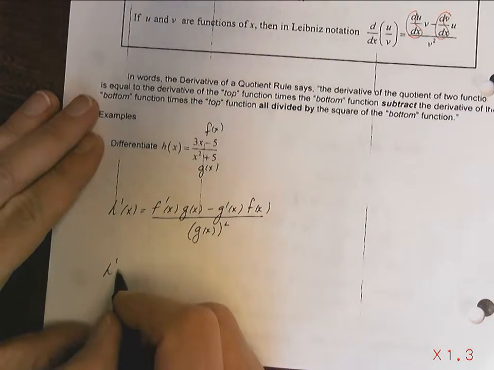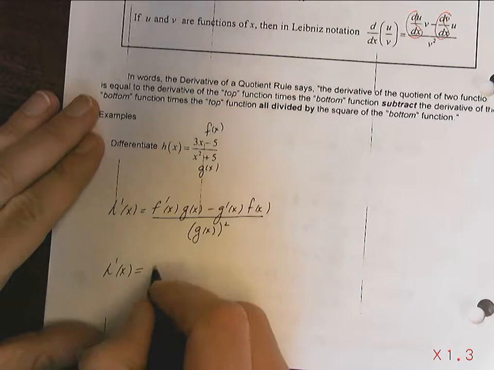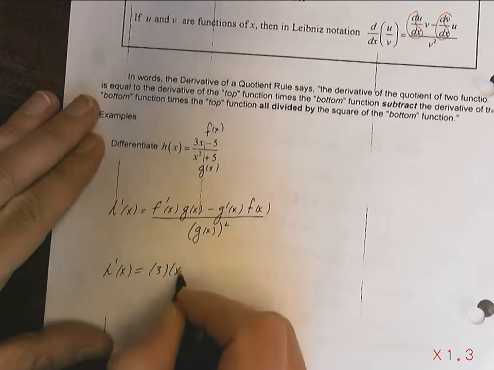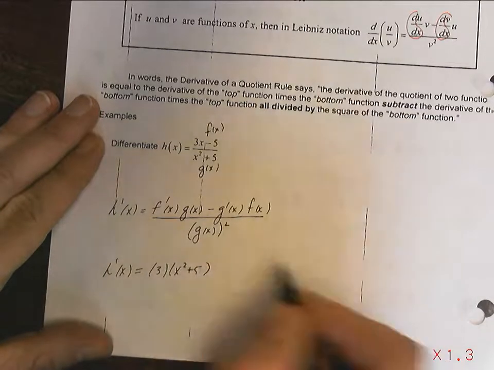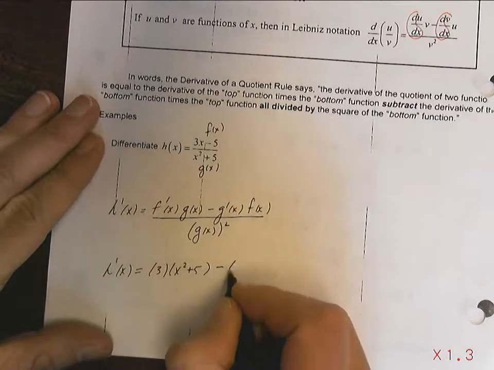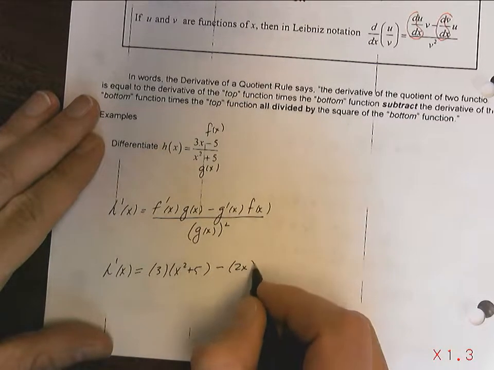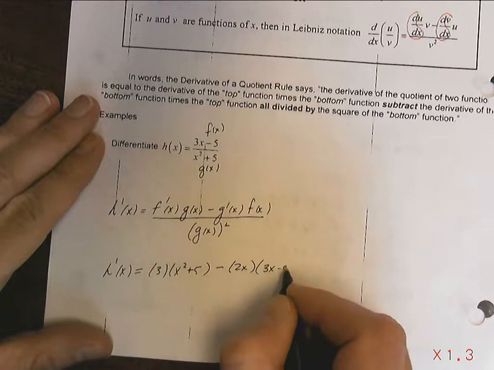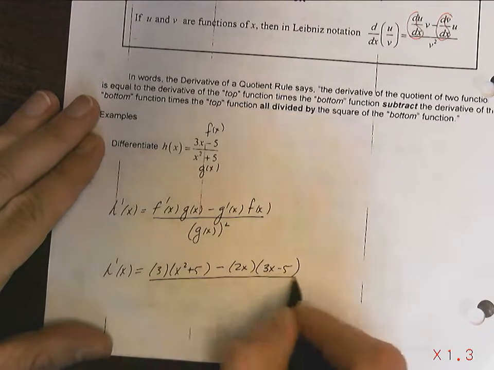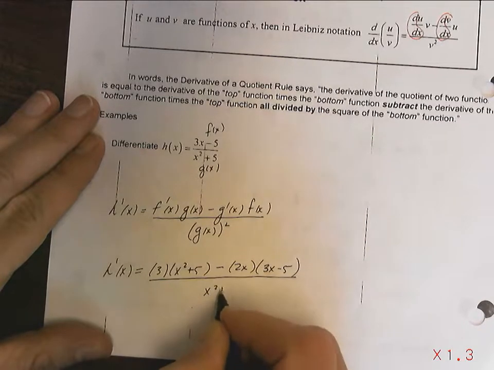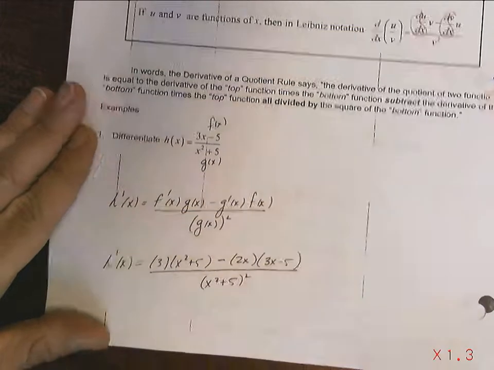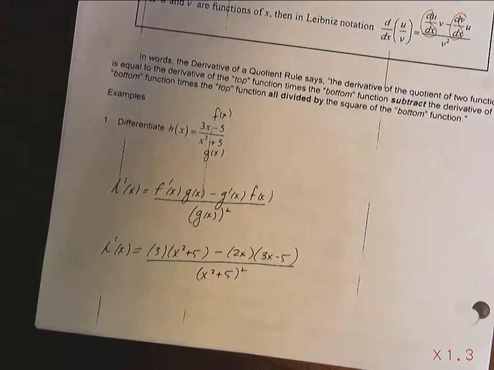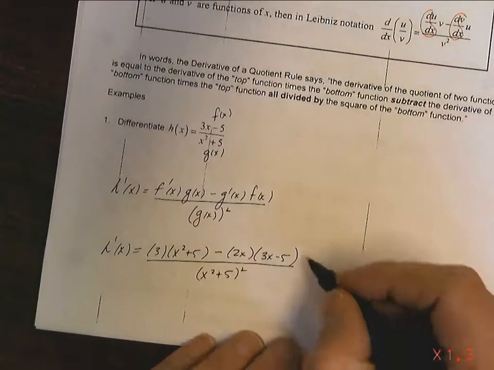Okay, so let's see what we've got here. The derivative of the top, the derivative of 3x minus 5, is 3, times the bottom. That was simple. Subtract the derivative of the bottom. Well, that's 2x, times the top. Well, that's kind of cool. All over the bottom squared. That's the calculus. All the calculus is done. I'll give you 2 marks for that. The calculus is over. Everything else is algebra.